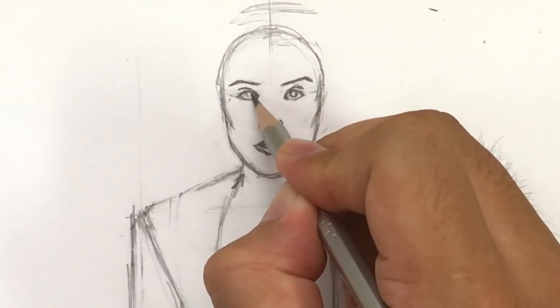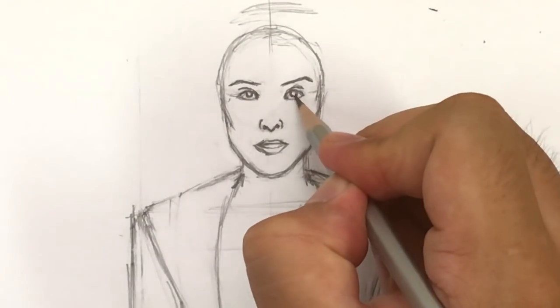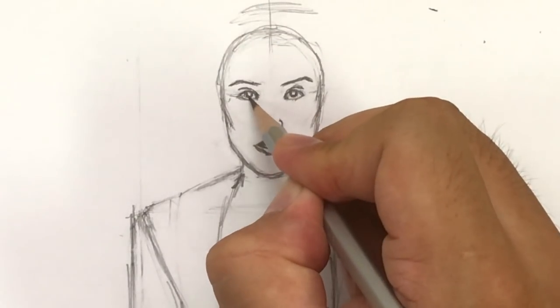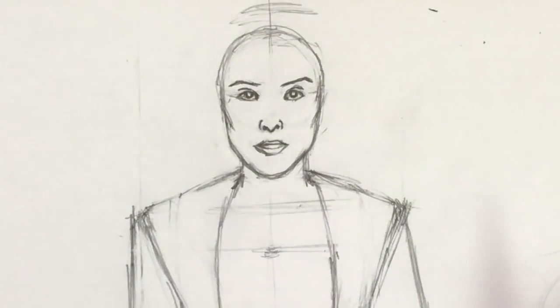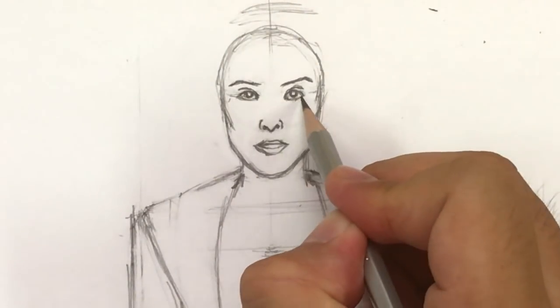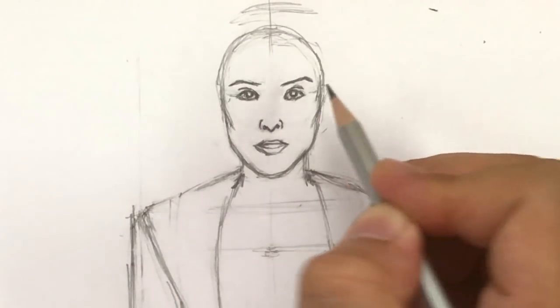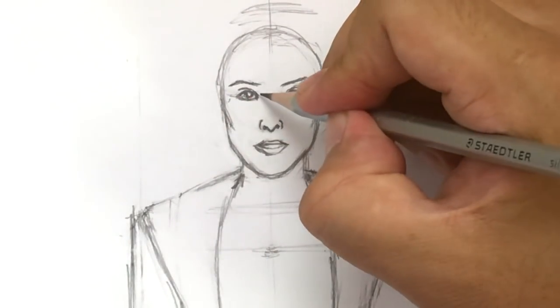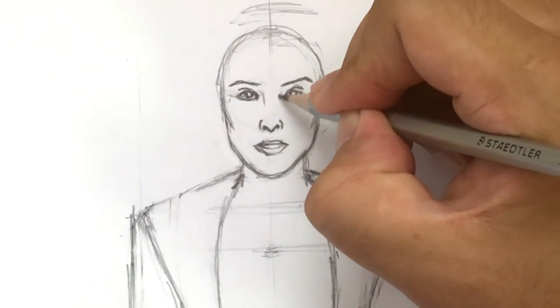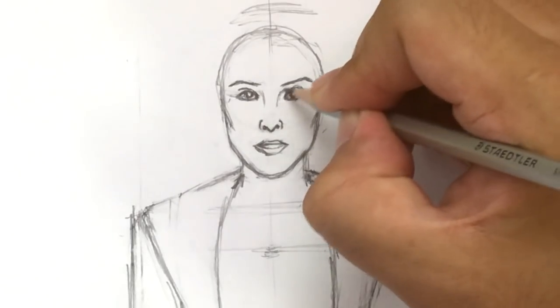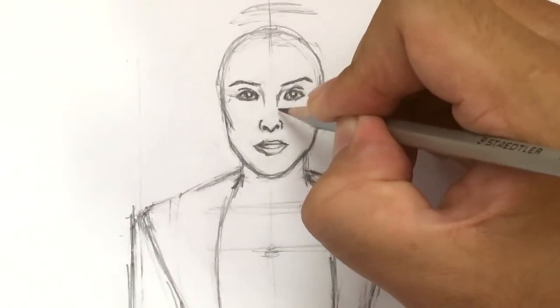But now let's draw the pupils. She's looking straight ahead. When you draw the pupils, when they're looking straight ahead with just a neutral face, they tend to not touch the lower line of the eye. There you go. Give her some nose bridge right there.